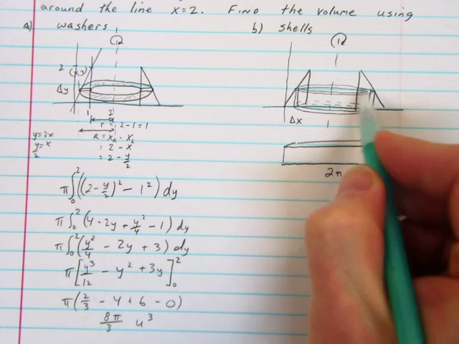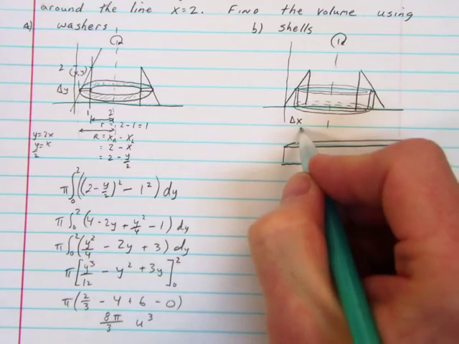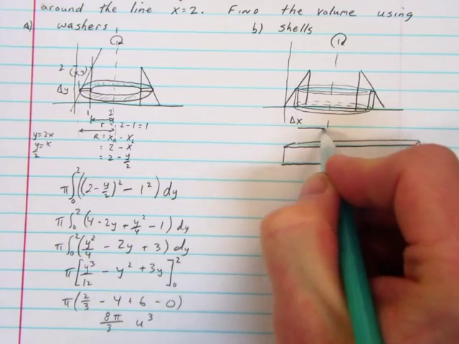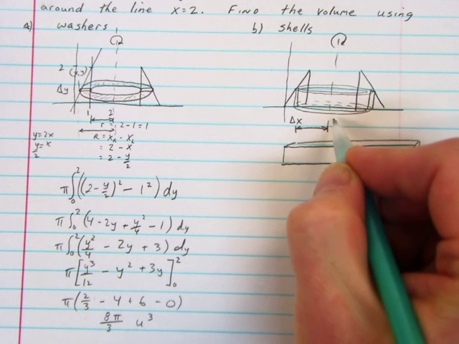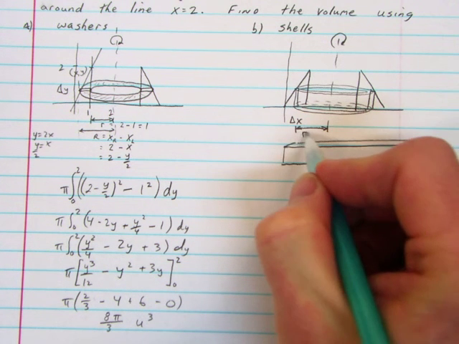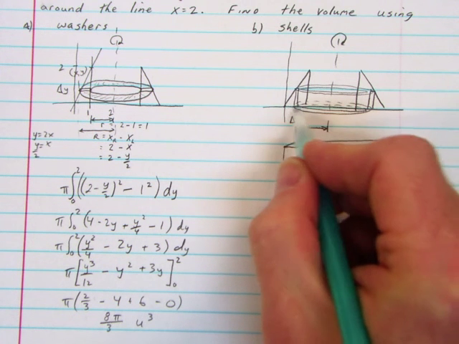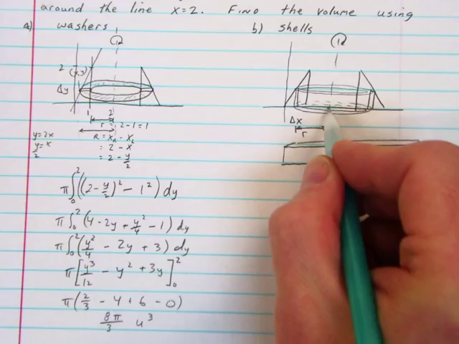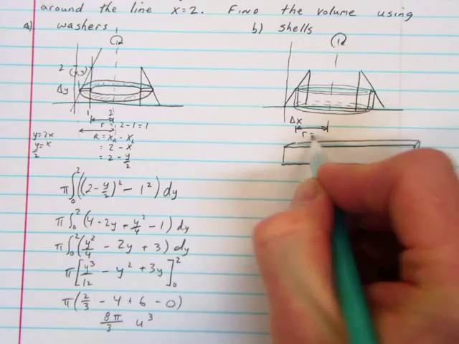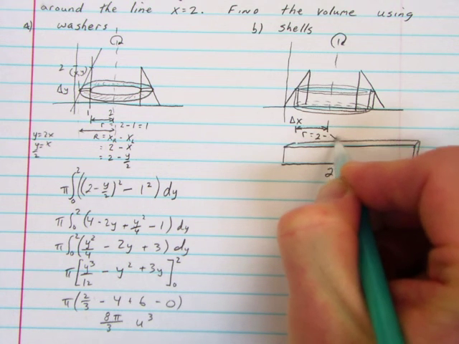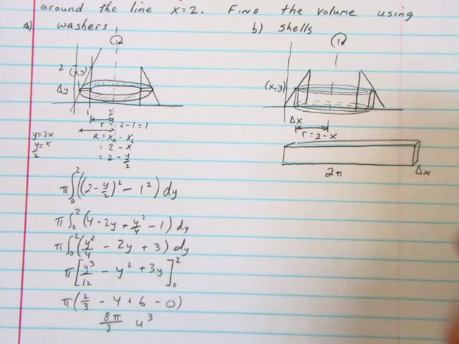This circle opened up will become 2 pi times the radius, and we need to calculate what the radius is. The radius is the distance from the axis of rotation, or axis of revolution, to our element. Again, this is a horizontal line segment, right? We're going along the x-axis. The right side is 2, and the left side is x. Recall that this is a point x comma y.